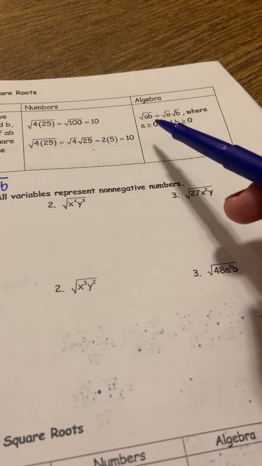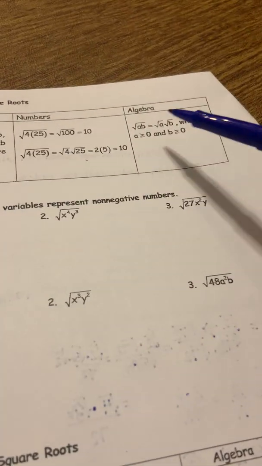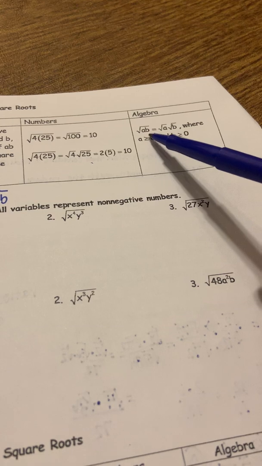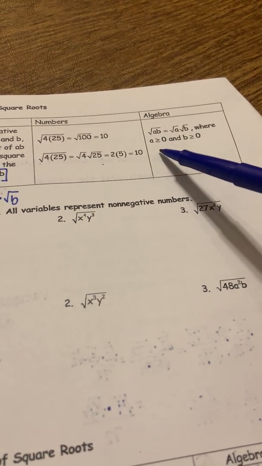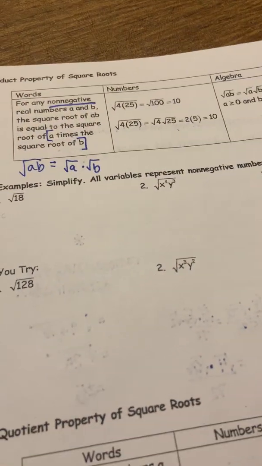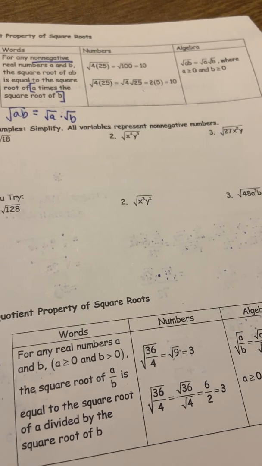And further, what we just kind of talked about here, if you have a times b, or two numbers being multiplied, you can separate them, but a and b both have to be positive. They cannot be negative. That's the kicker here. It's non-negative numbers. Okay. So simplify.